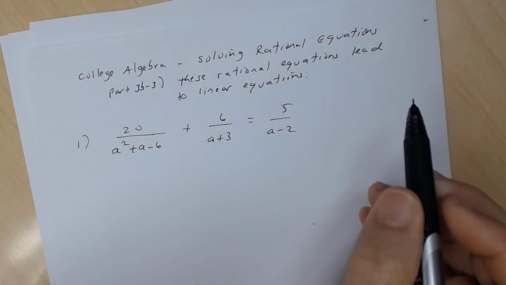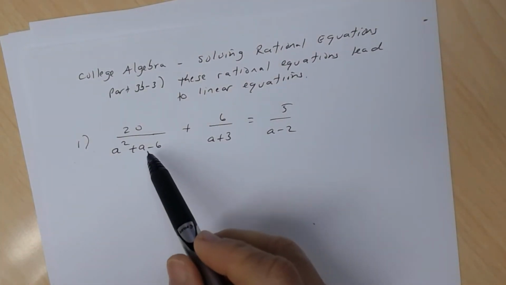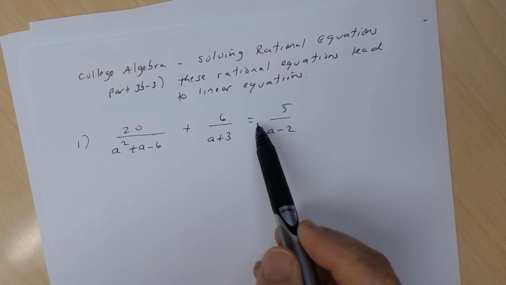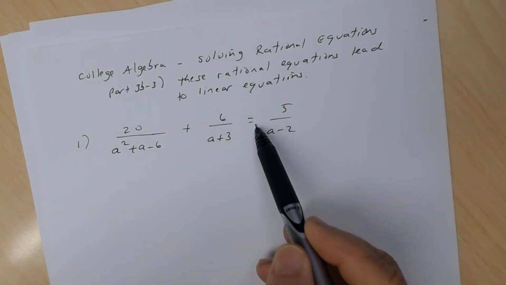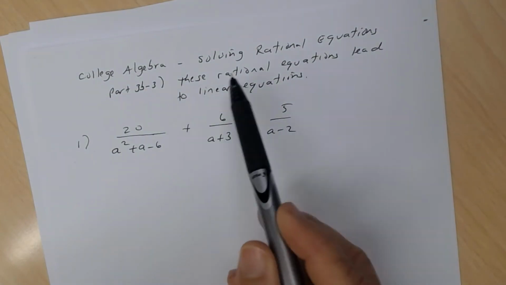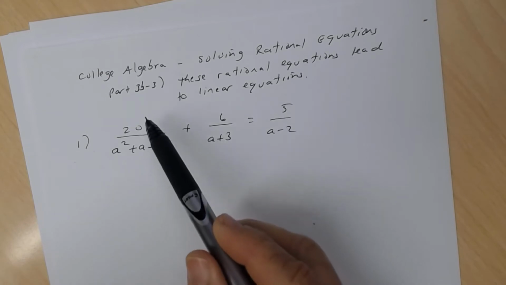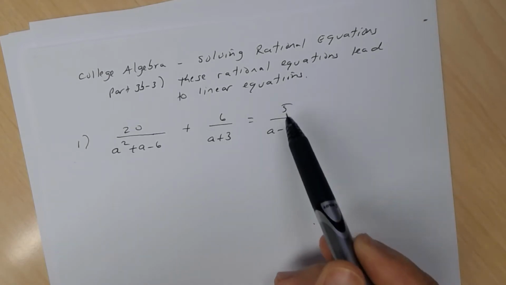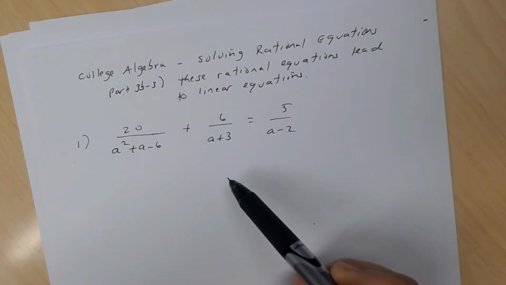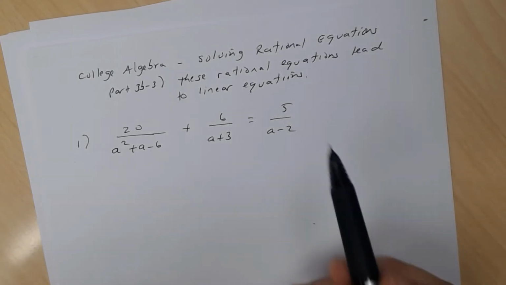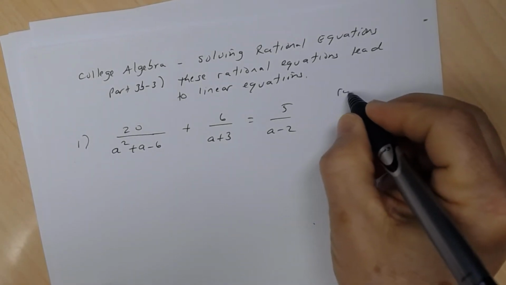All right, now here you have this rational equation. You see the equal sign, so it's an equation, and it's a rational equation since these are made up of rational expressions. Now, before we continue, we need to determine what the restrictions are.